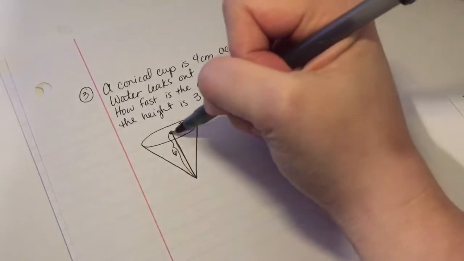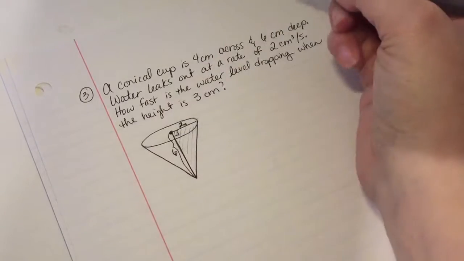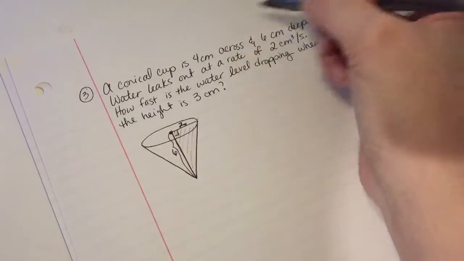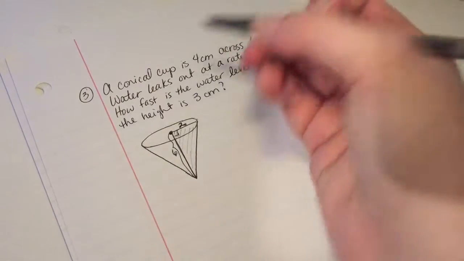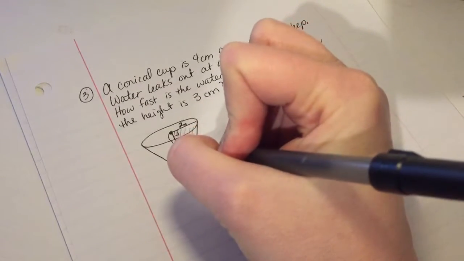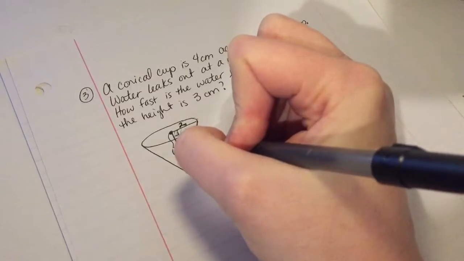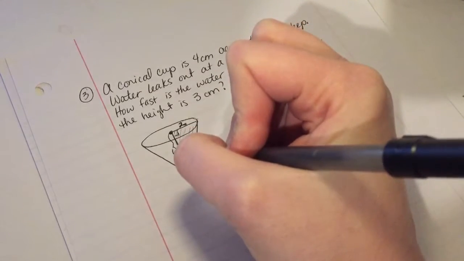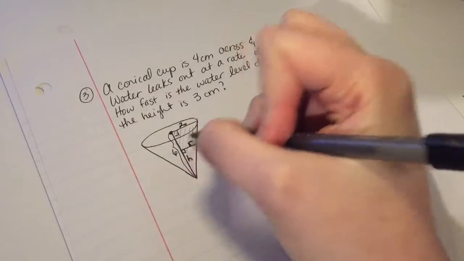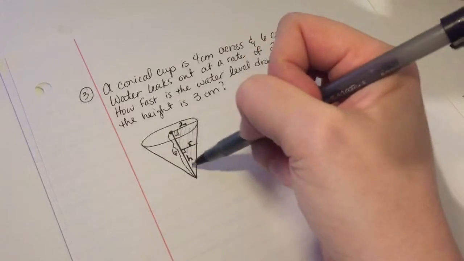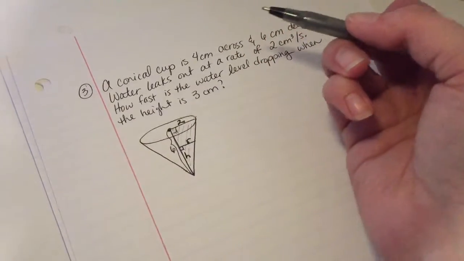Okay, so now, you see this triangle I have? It's a right triangle. All right, now I'm going to make this next one. It says, how fast is the water level dropping when the height is 3 centimeters? So about halfway, actually exactly halfway, I'm going to have a new radius and a new height, which is changing, so I want to make sure I put it as a letter, as a variable, not as a number 3, even though they say the height is 3.